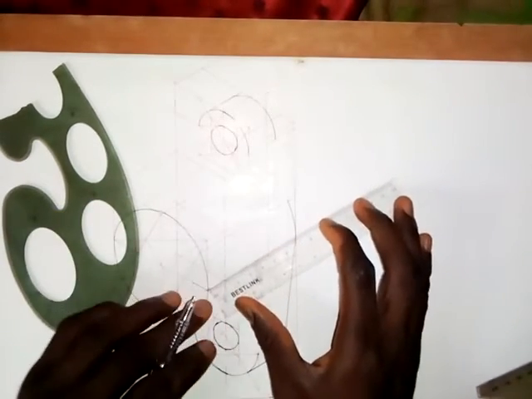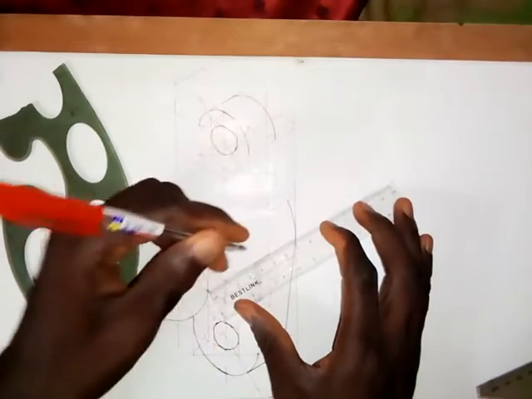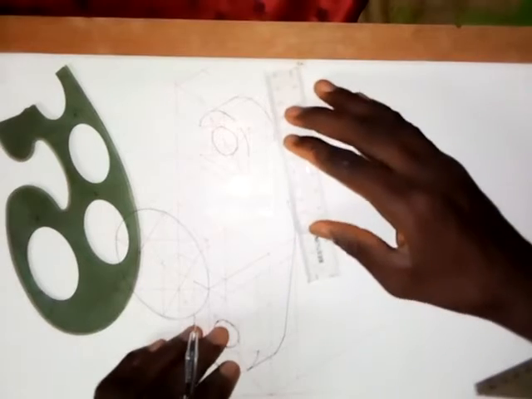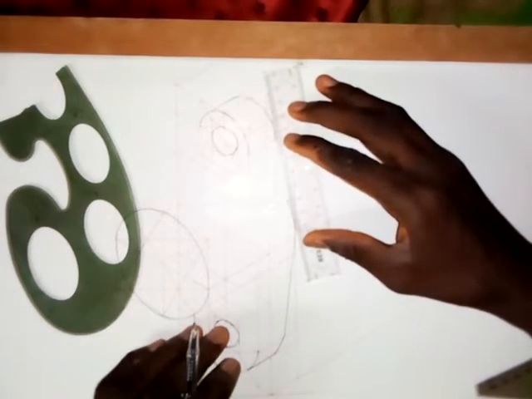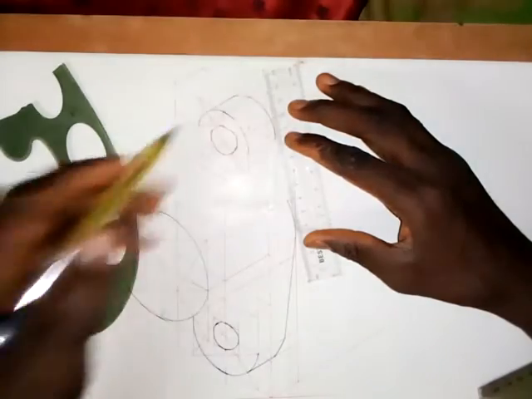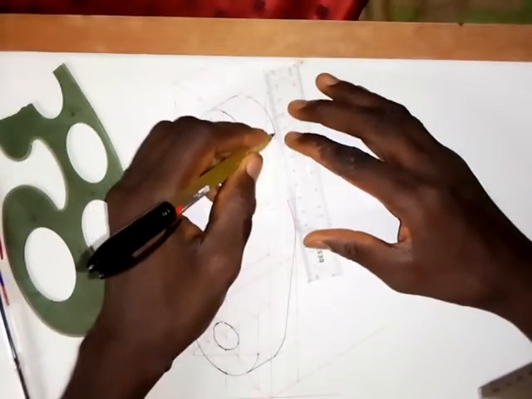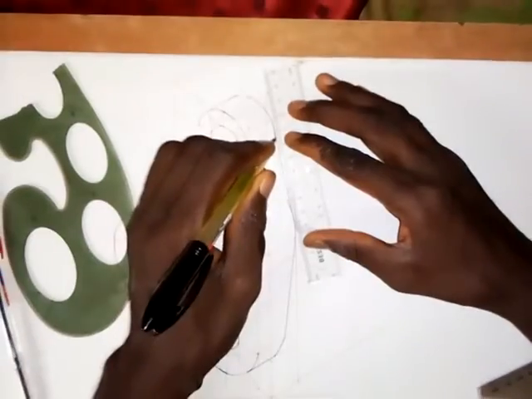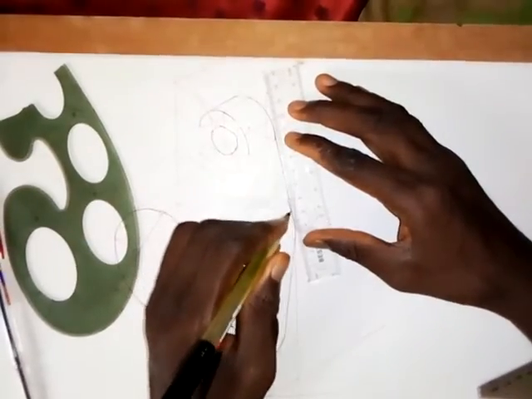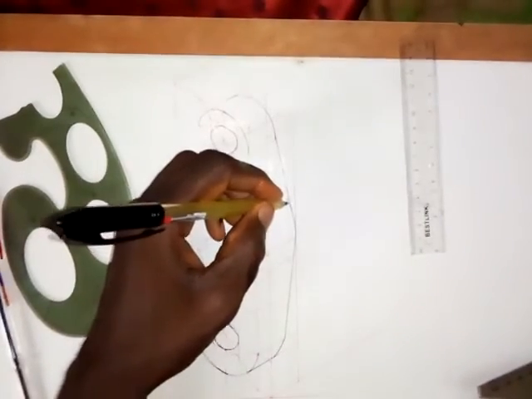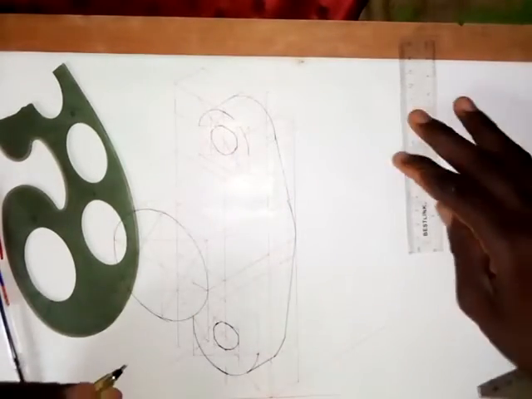So also I will take 50 millimeters from here. So this is 50, and then I need to join this together. I may need to clean something here. So I will join this together with this like this. See that the object is coming out little by little. So I need to clean this one.